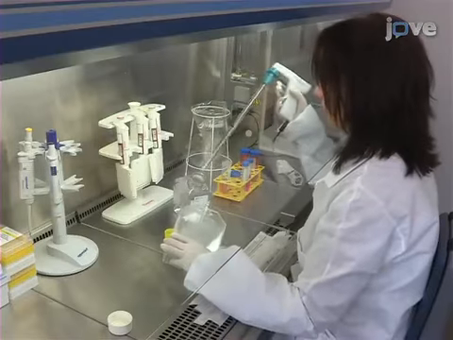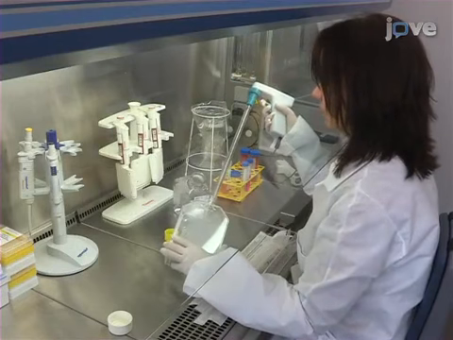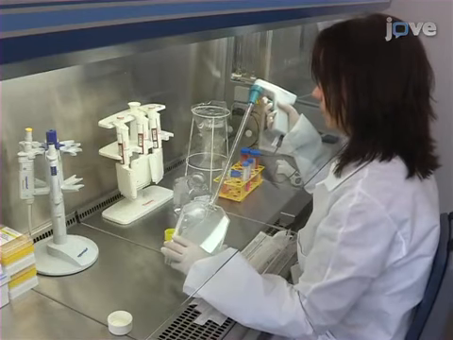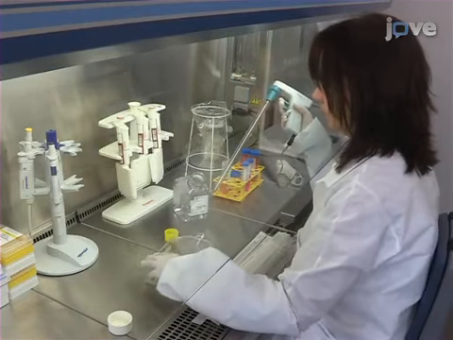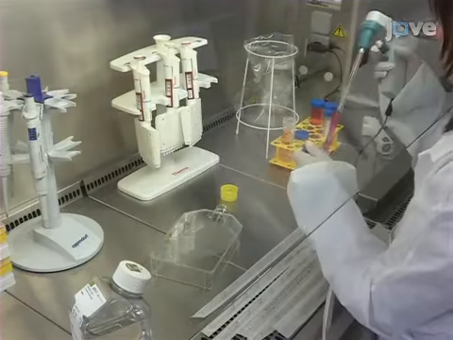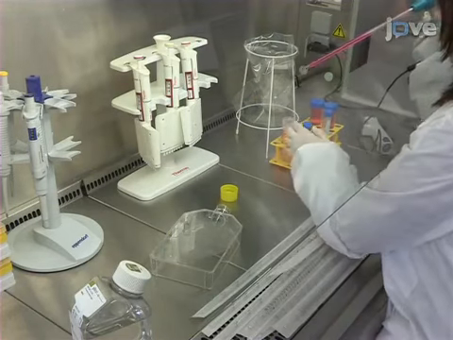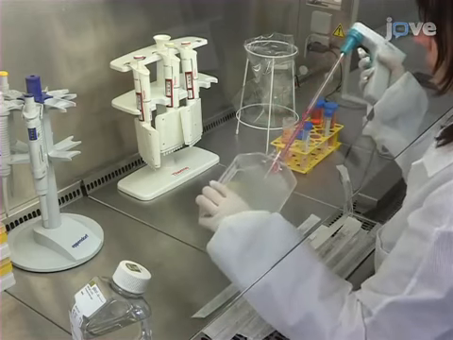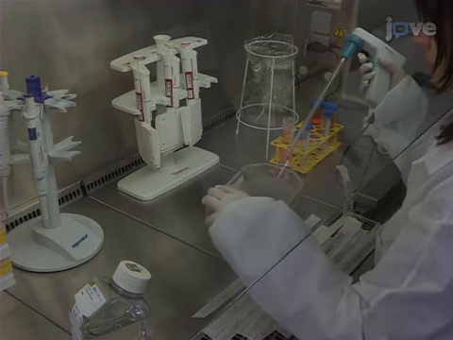Begin by washing an adherent neuronal cell line layer. For example, here, human neuroblastoma SKNSH cells are used with PBS. Then trypsinize the cells for 5 minutes at 37 degrees Celsius.